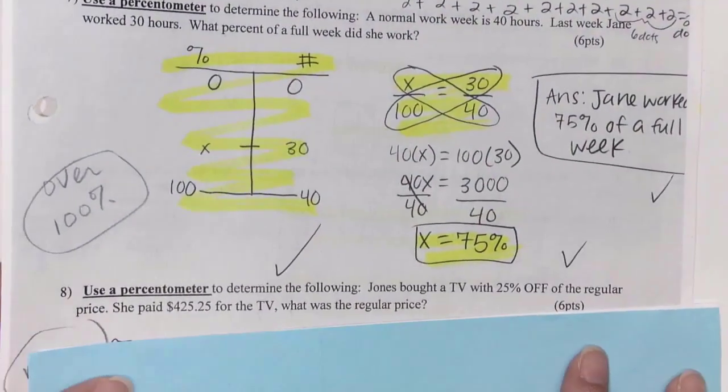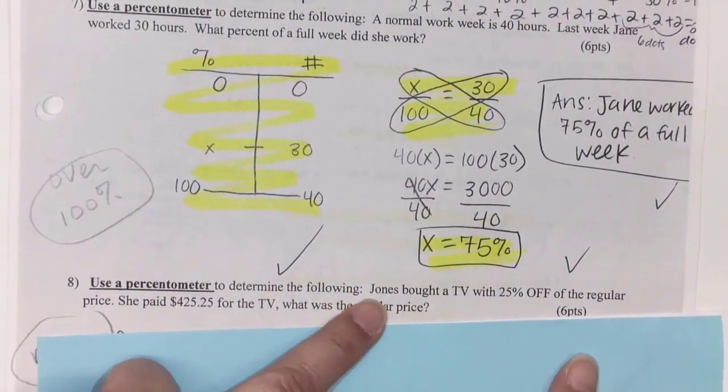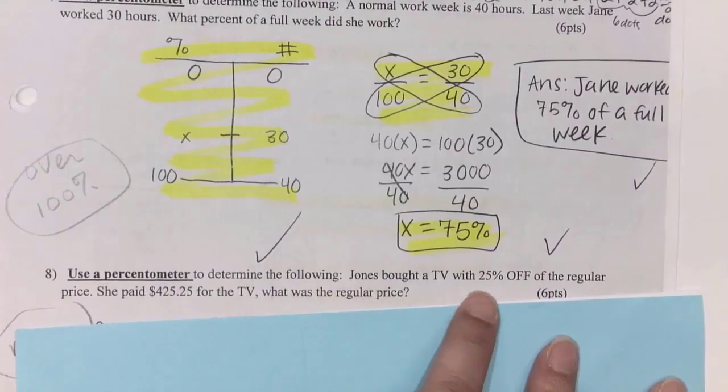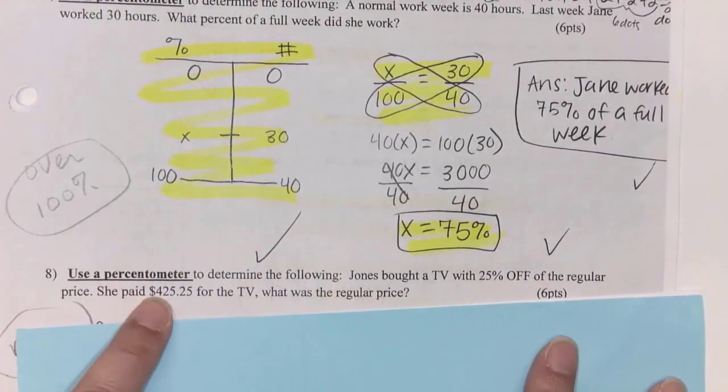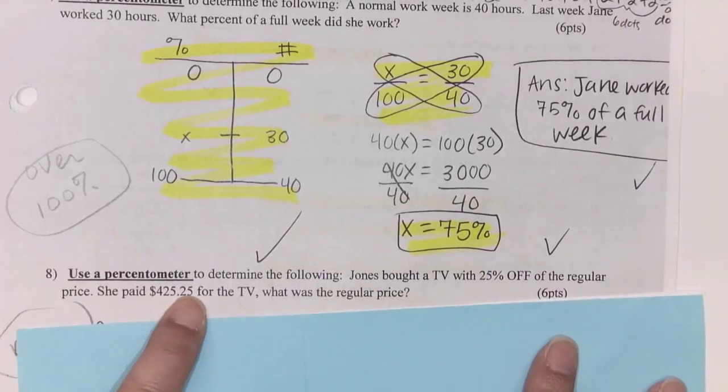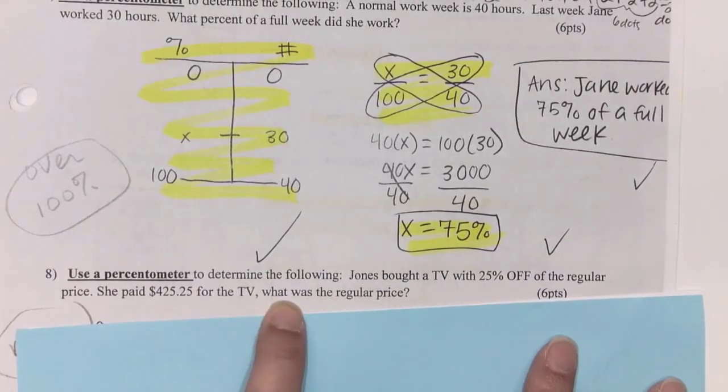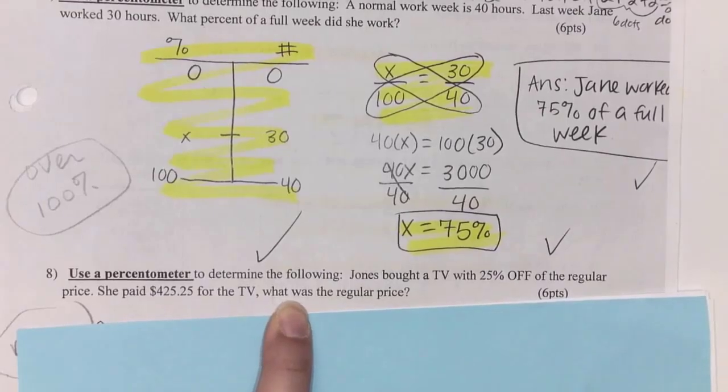Number 8 is another percentometer. While she's getting ready, I'm going to read you the question. The question says, using the percentometer to determine: Jones bought a TV with 25% off of the regular price, and she paid $425.25 for the TV. We want to find the regular price, or original price.